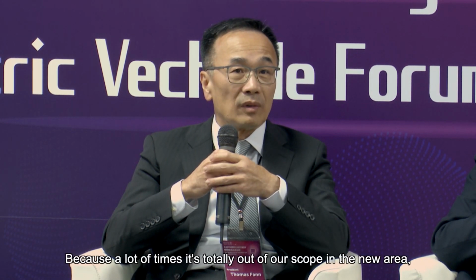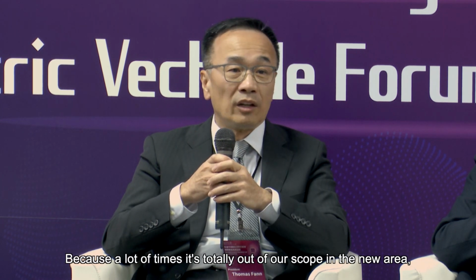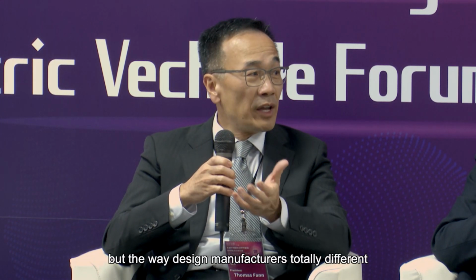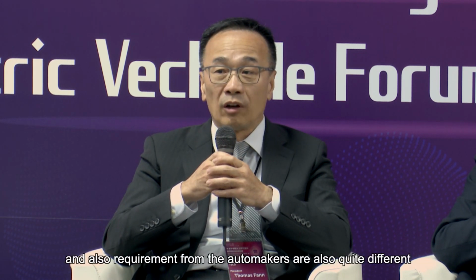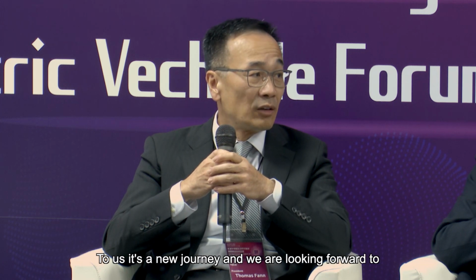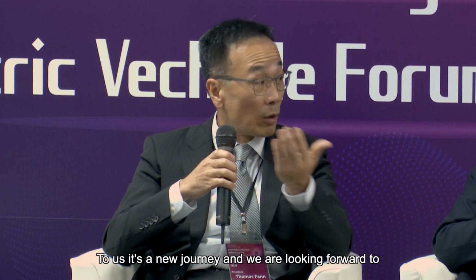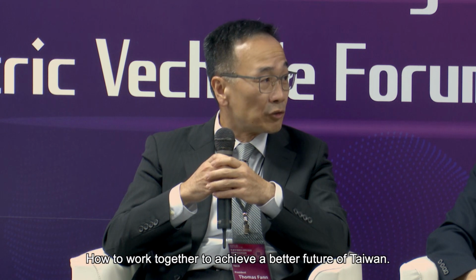Because a lot of time it's totally out of our scope in the new area. As Tico pushes into the EV powertrain, although it's still a motor, the way of design and manufacturing is totally different, and the requirements from the automakers are also quite different from normal industry motors. So to us, it's a new journey, and we are looking forward to collaborations with companies like Mitsubishi Electric and others, on how to work together to achieve a better future for Taiwan.